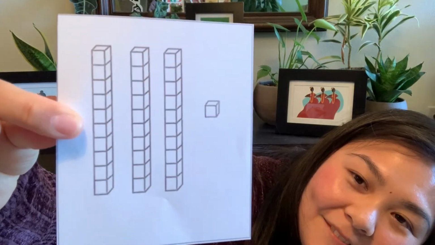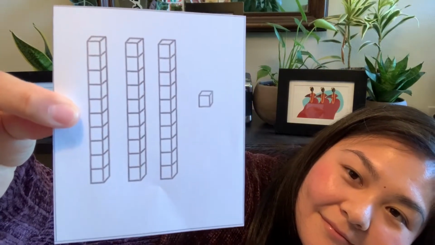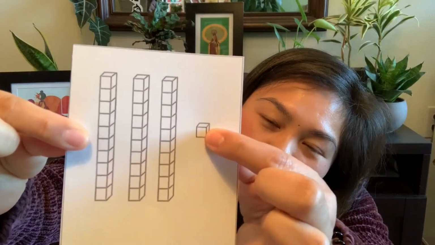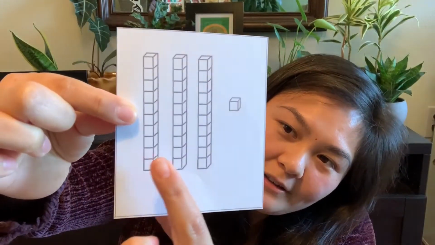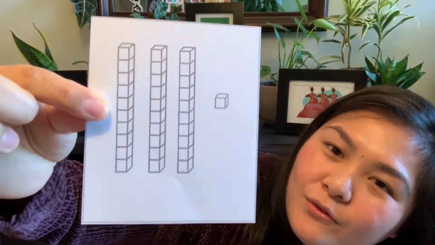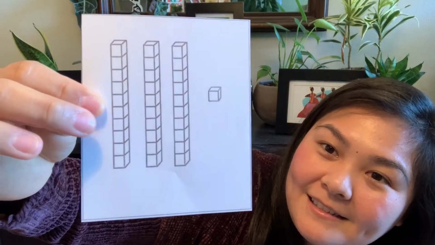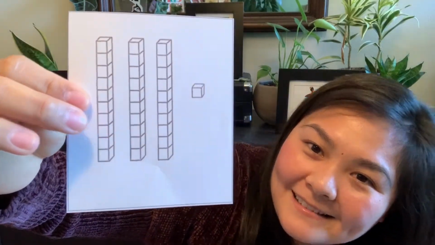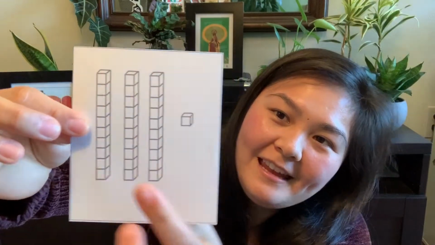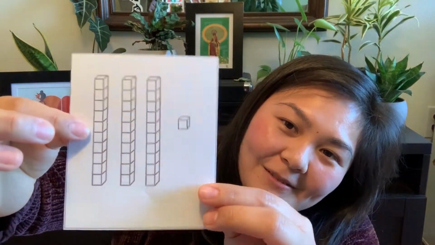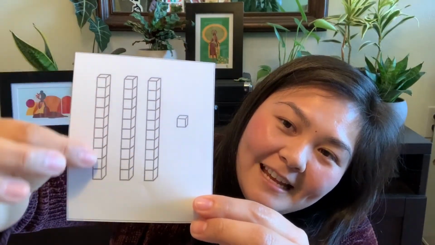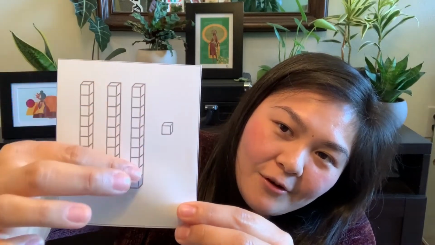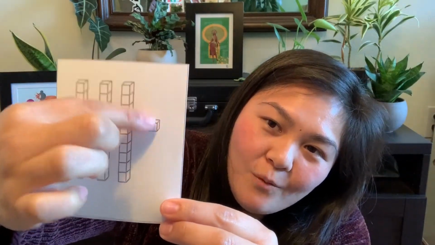How many do you see? So I see 1, and I see 1, 2, 3. 3 groups of 10 or 3 10 sticks. So I'm gonna count by 10s because this is a group of 10 and then 1. Ready? We're gonna start at 10. Set, count. 10, 20, 30, and 1 more. 31. The last number we said is 31.